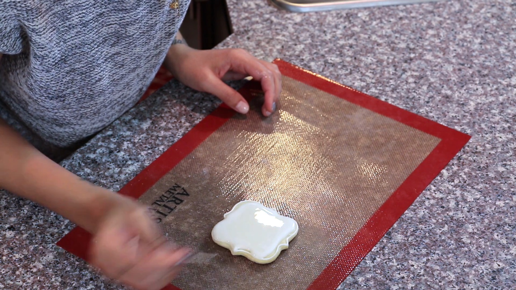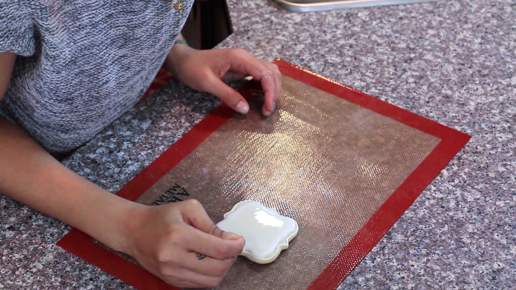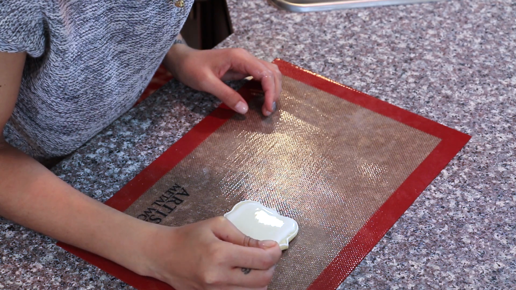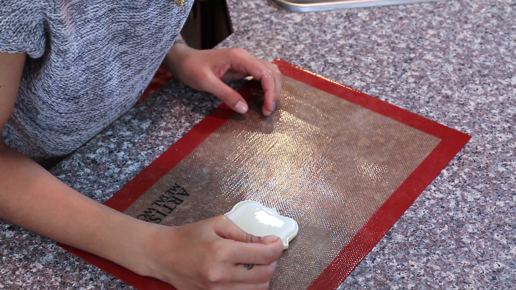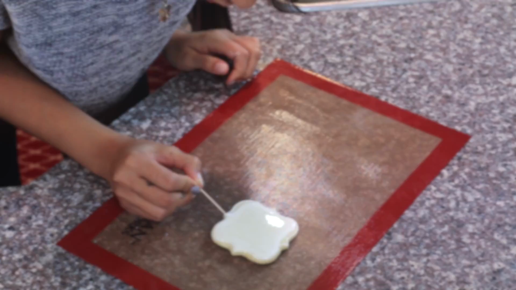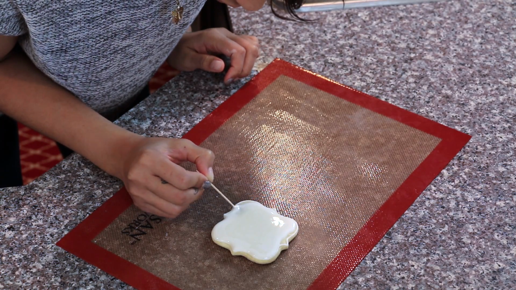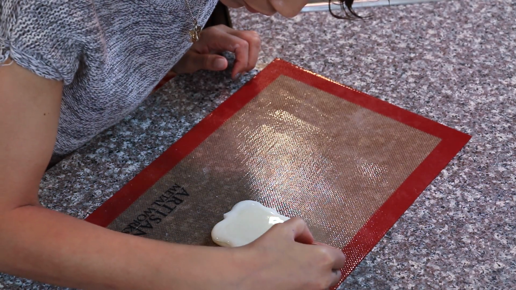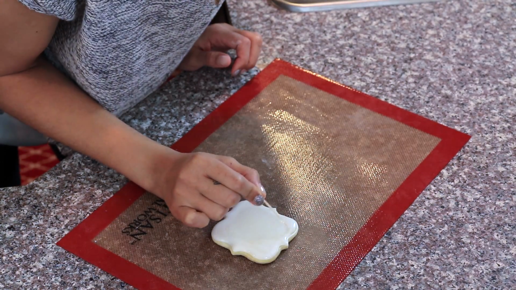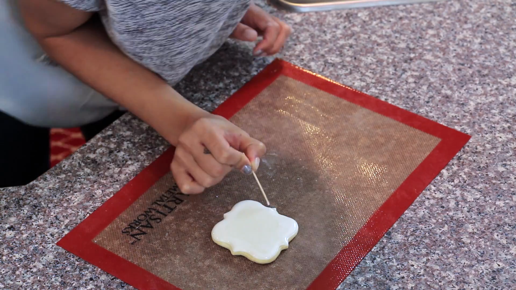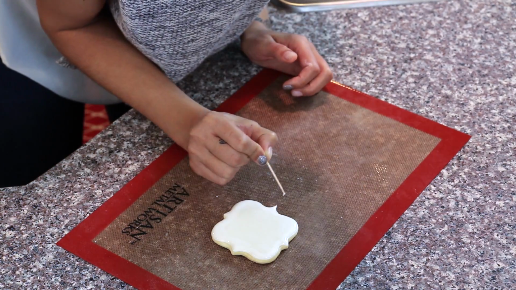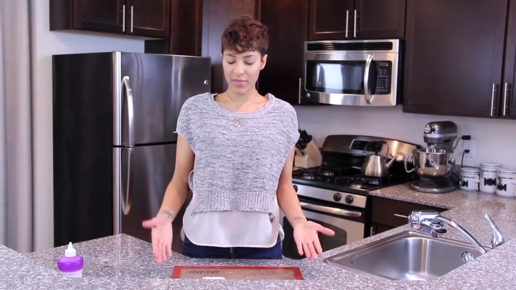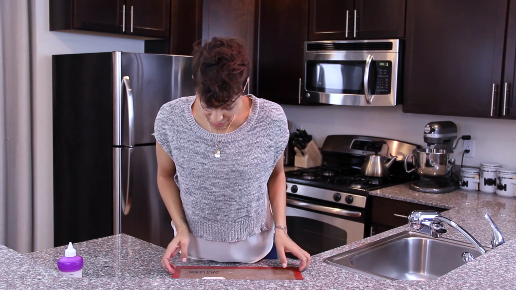You can see, just pull it out like that to make it a little bit more defined. Okay, so that is looking pretty good. I love the way that turns out.